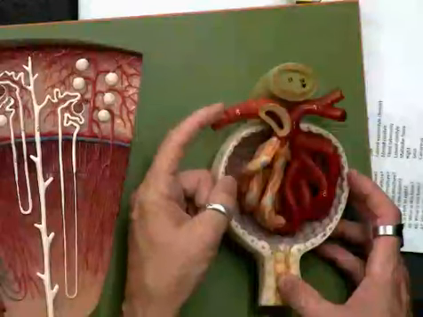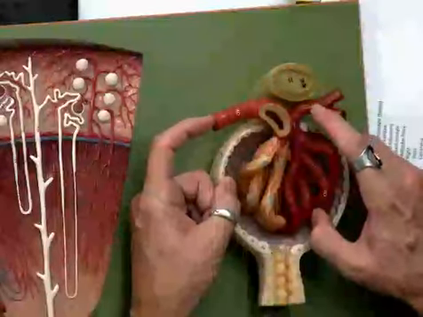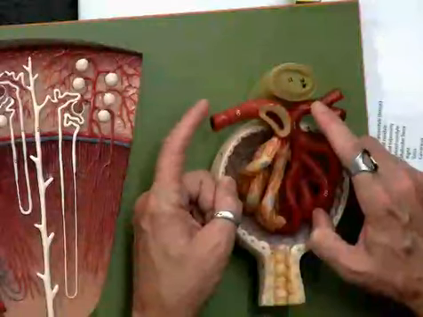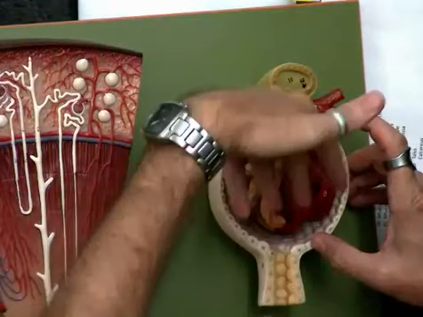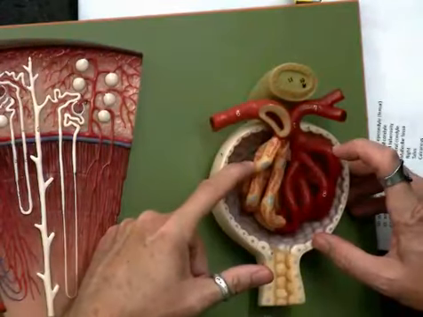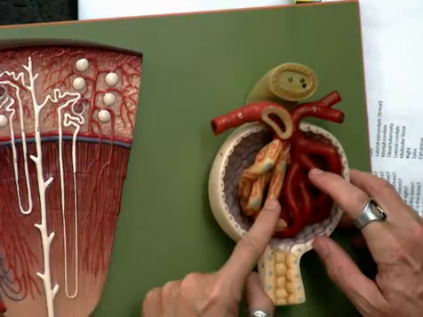Notice that the afferent arteriole has a bigger diameter compared to the efferent arteriole that's exiting it. So that's going to be important, as we'll talk about it in the physiology, in terms of generating the pressure to push materials out of the capillaries. So afferent arteriole, glomerular capillaries.